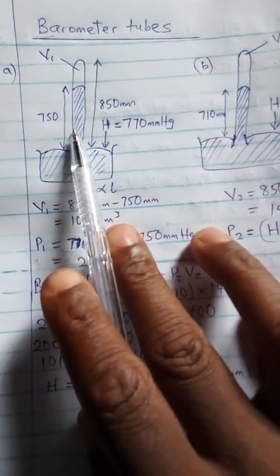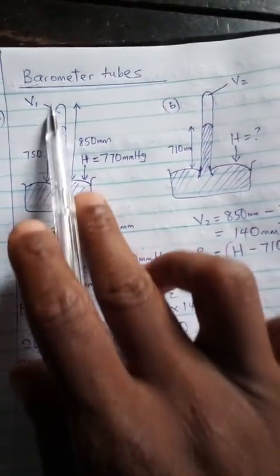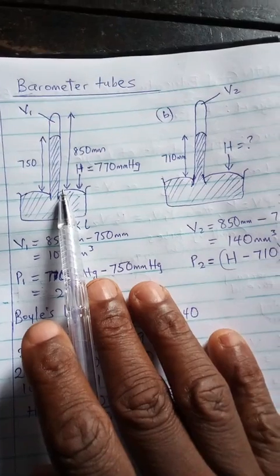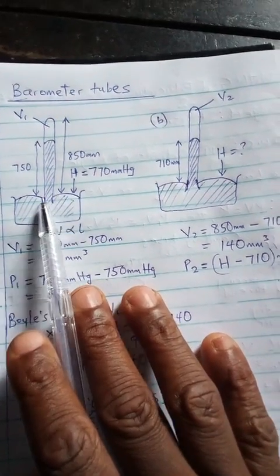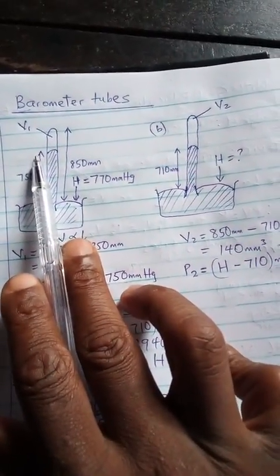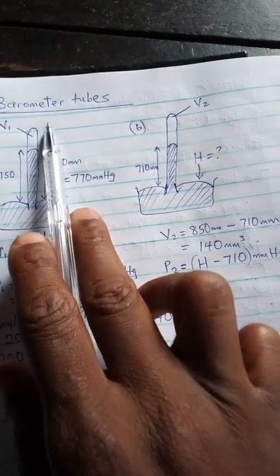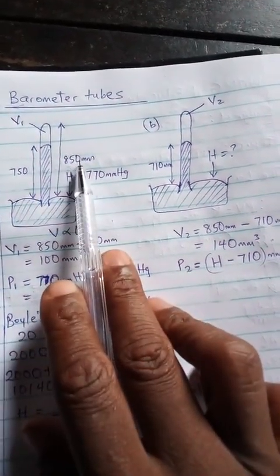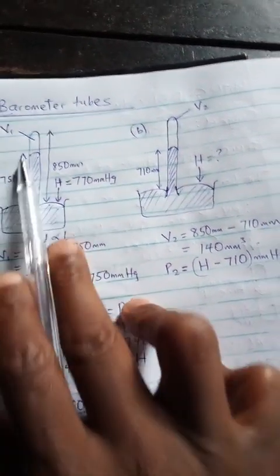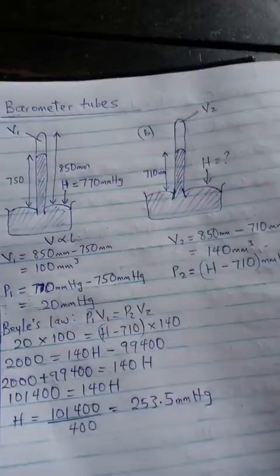So this Boyle's law can also be applied when solving problems with barometer tubes. When solving a problem with a barometer tube, as you can see, this barometer tube is also a capillary tube that is inverted in a bowl of mercury. Now, on a day, the height of mercury is 760 millimeter Hg, when the length of the tube is 850 millimeter. At that time, the atmospheric pressure is 770 millimeter Hg.